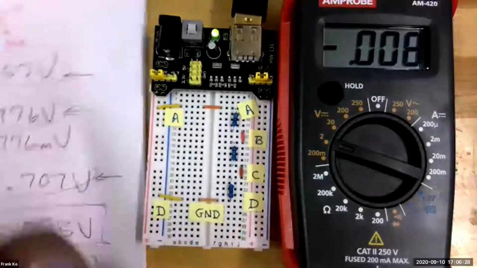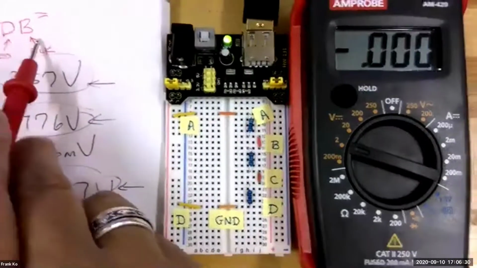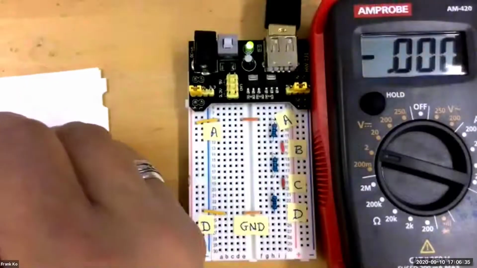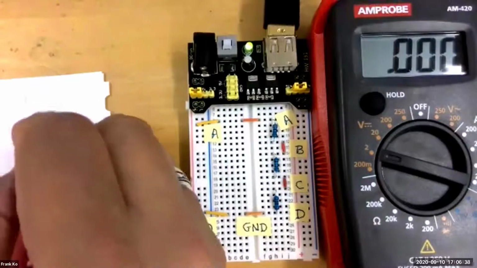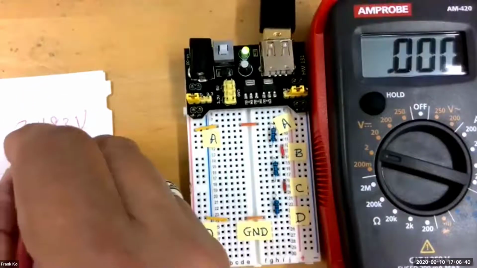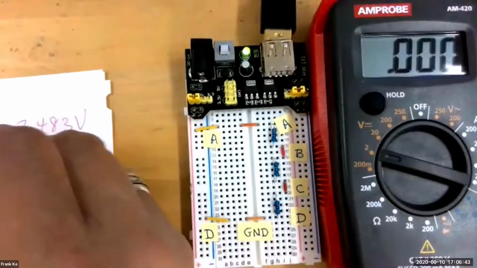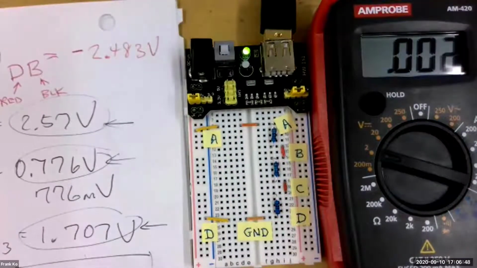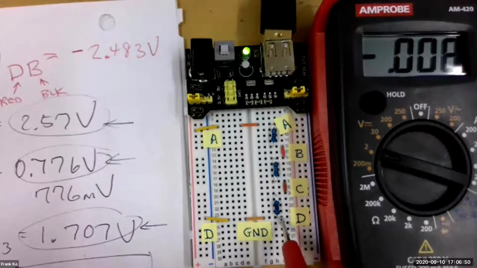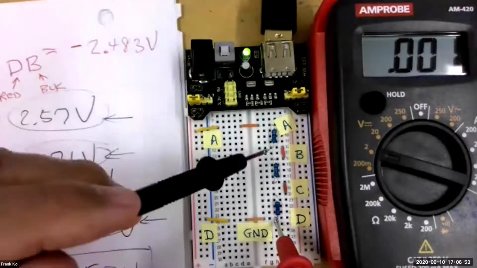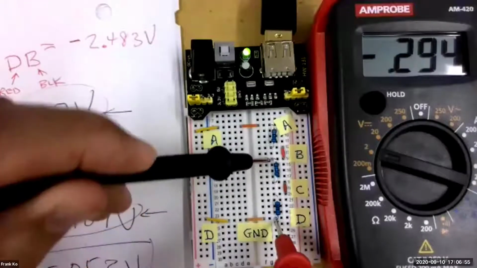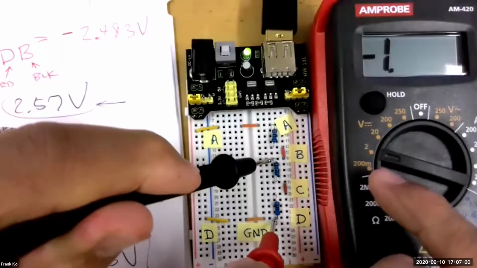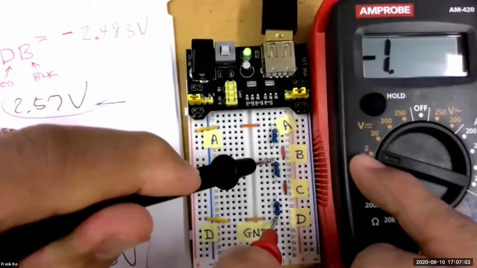So the voltage between D and B, we agree that it should be something like 2.483 volts, and we believe it should be a negative 2.483 volts. Let's see what happens. Red probe at D, black probe at B. Here's B. And I'm beyond scale because 2.483 cannot be measured on a 2-volt scale, right?